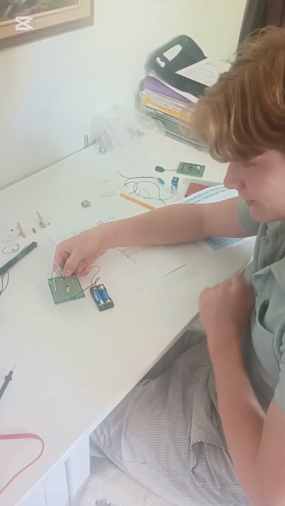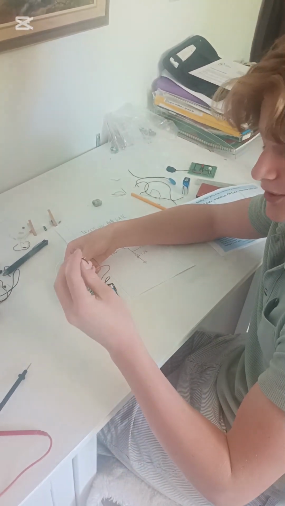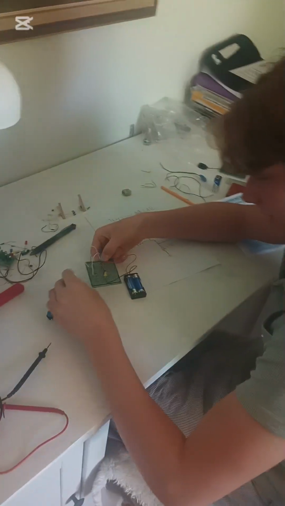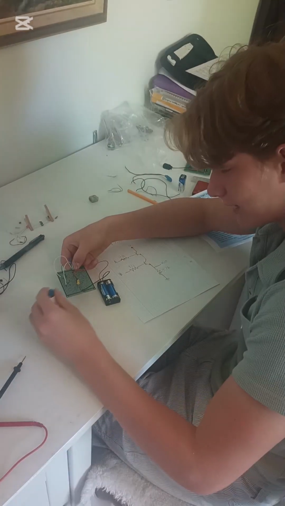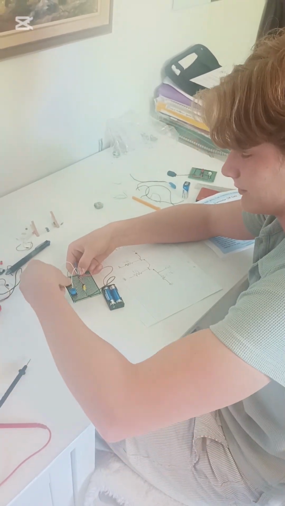Okay, now that my prototype is working, I'm going to test out these buttons and see how they work using this multimeter. And then I'm going to draw another design and find out where I should place these buttons and just experiment a bit overall.